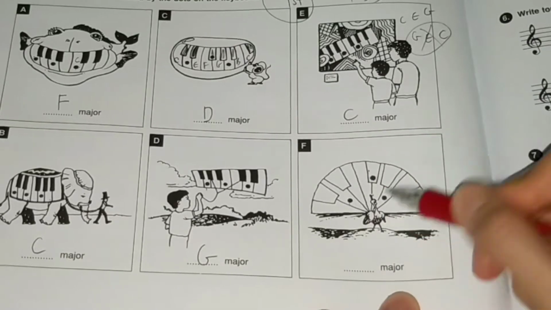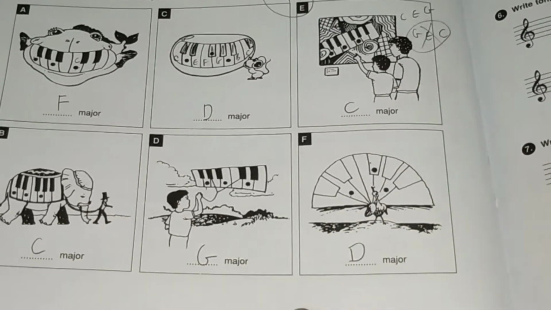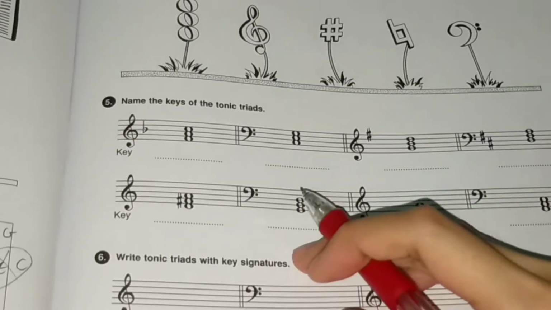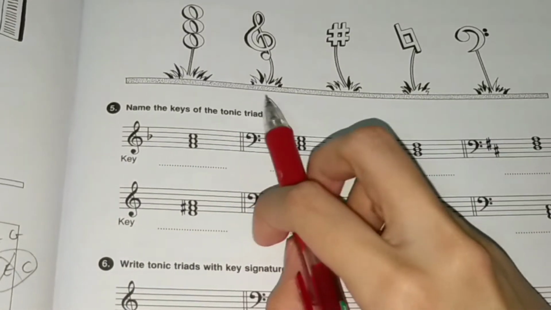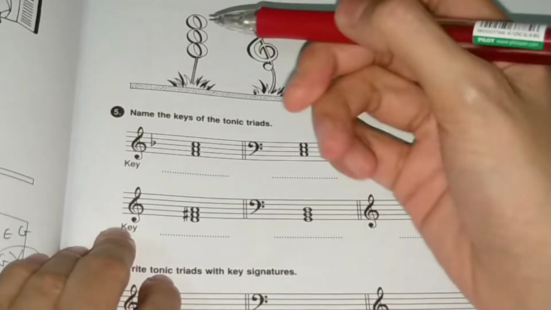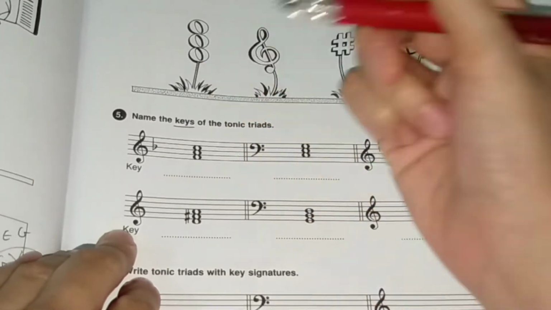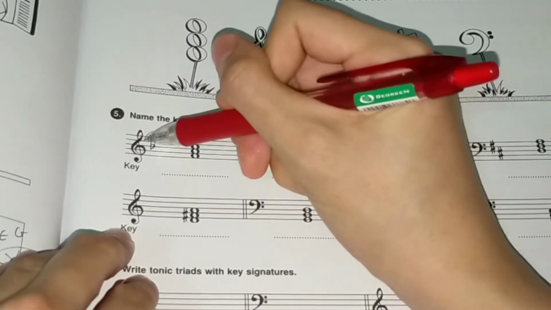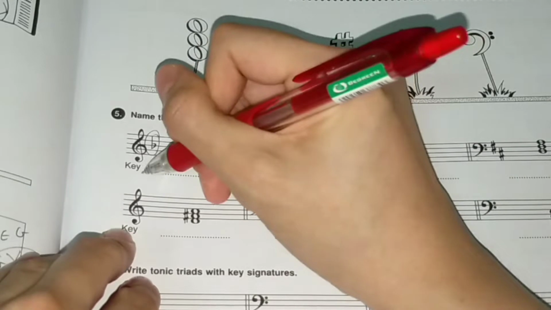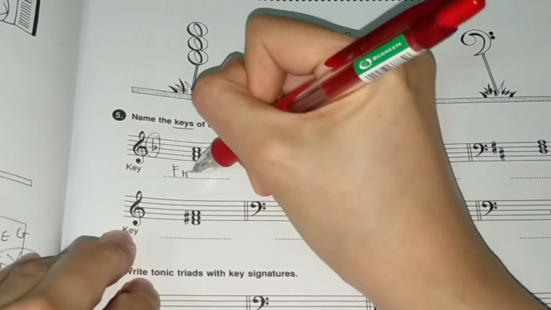D, F sharp, A, D major. Now move on to the next page. Name the key of the tonic triad. First, to know what the key is, of course we have to check the key signature. You have B flat, definitely this is F major.